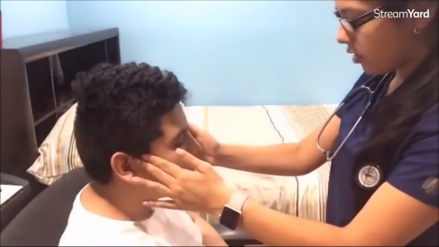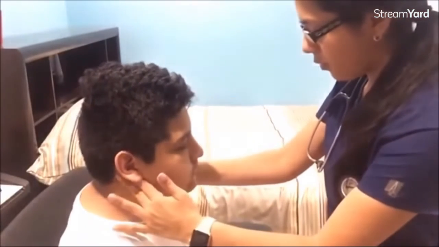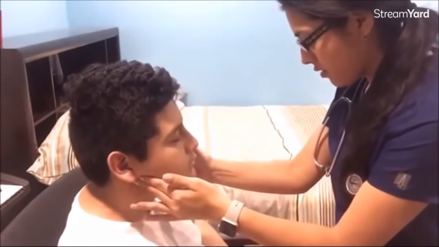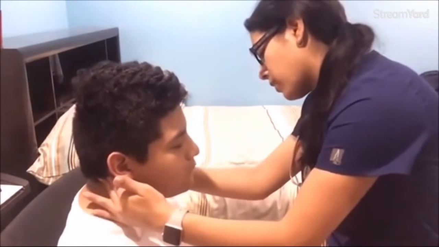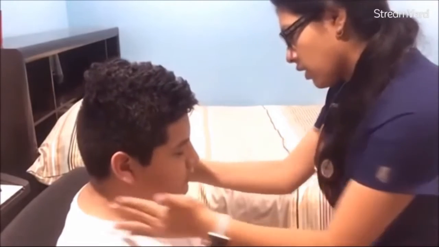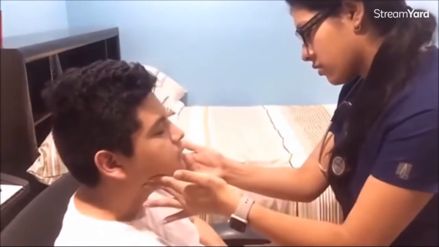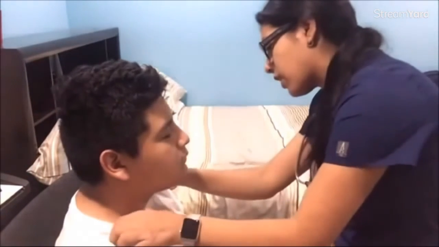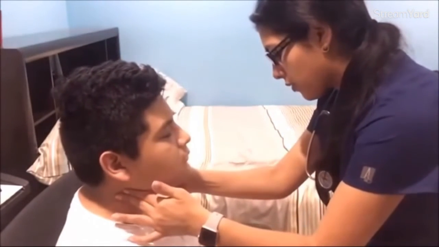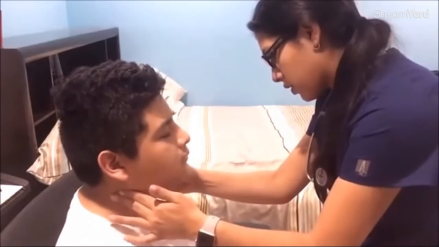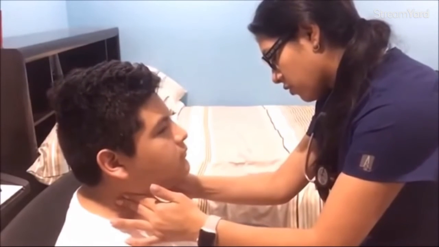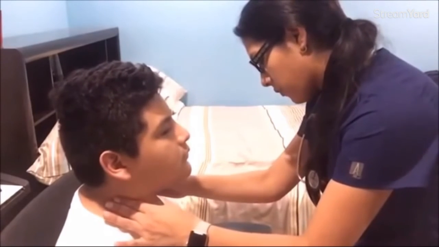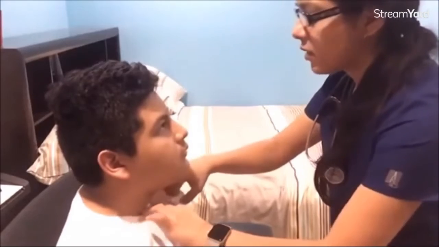Everything's fine. The pre-auricular, the post-auricular, the tonsillar right here, occipital's back here, submandibular, submental. Then we're going to start going down to the superficial cervical, the deep cervical, and the posterior cervical. And the last one that we'll do.